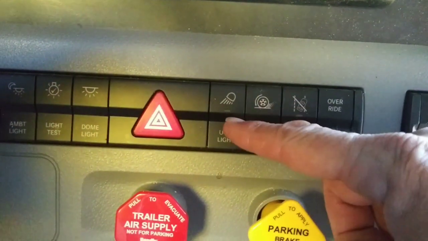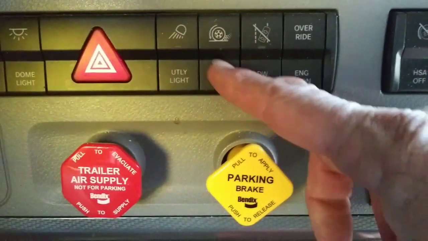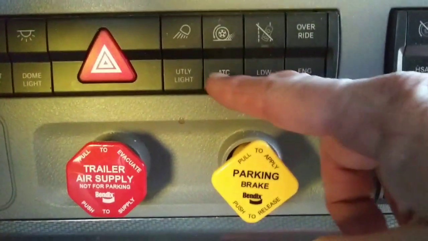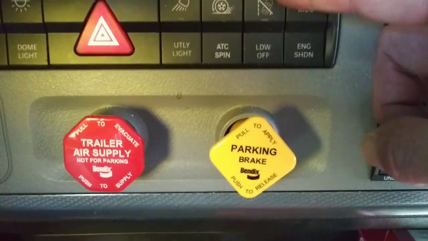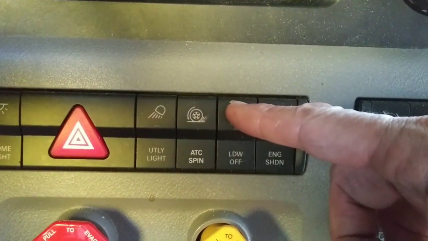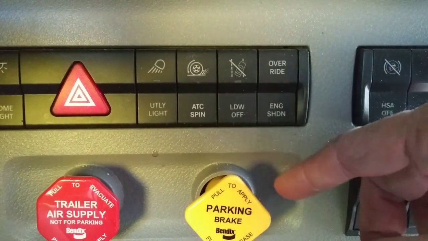Anti-traction control spin. Of course, that's going to engage your axles back there so you don't spin. LDW off. LDW is lane departure warning. It works really well on the right side. Actually, too well.